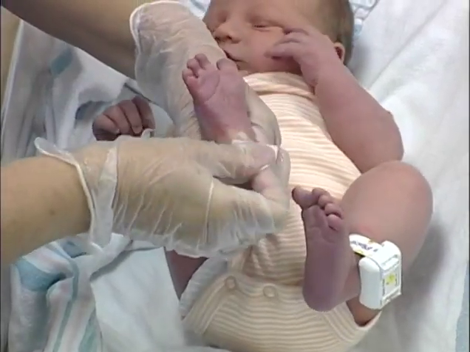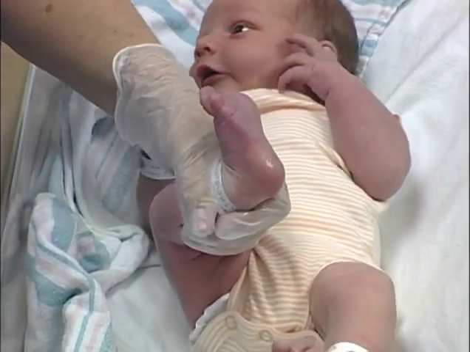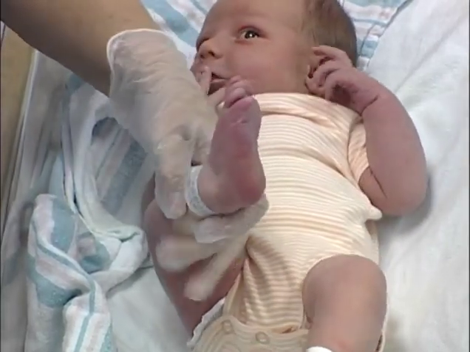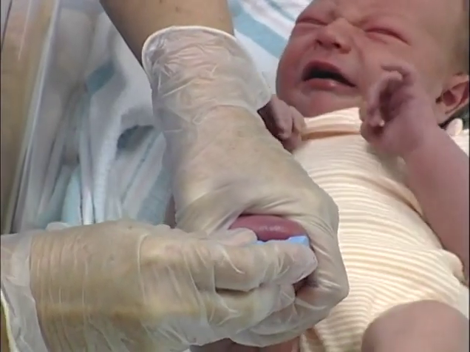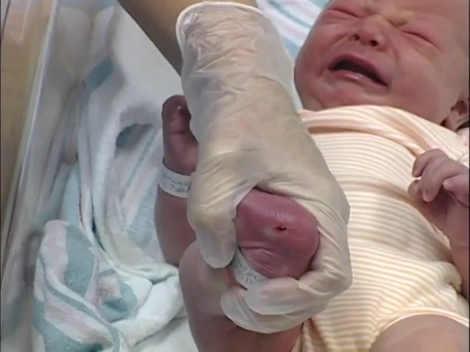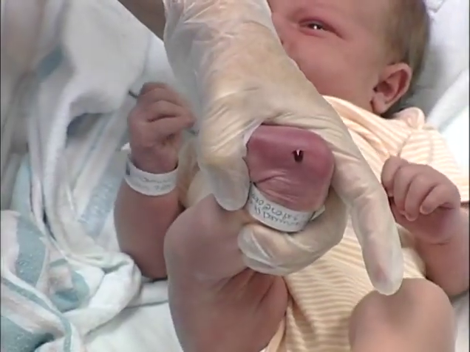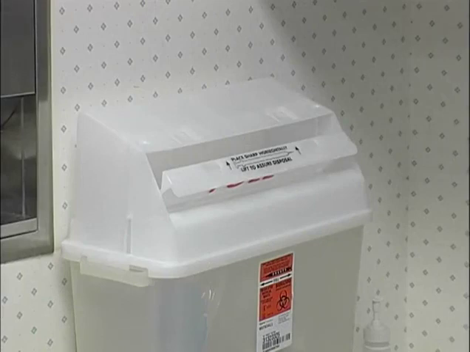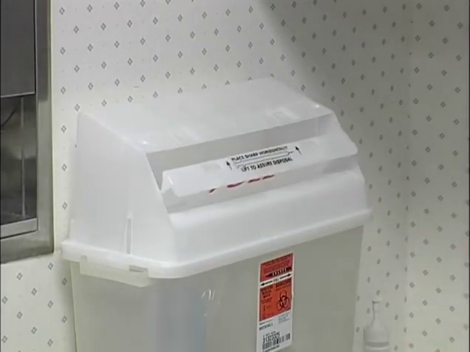Thoroughly cleanse the site with an appropriate disinfectant and allow to air dry. Do not blow on the site. Place the puncture device on the cleansed skin without compressing the tissue and activate the device according to manufacturer's instructions. Dispose of the device according to OSHA guidelines and your facility's policy. Performing a second puncture or double sticking is against the standards and should not be attempted.